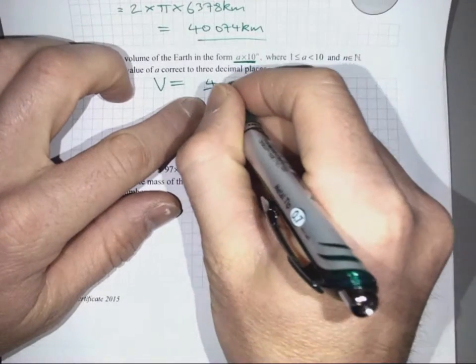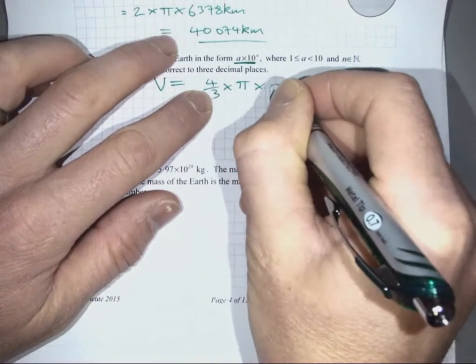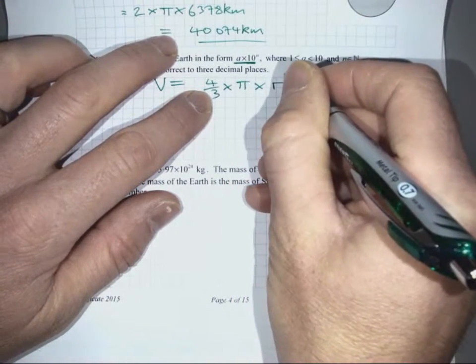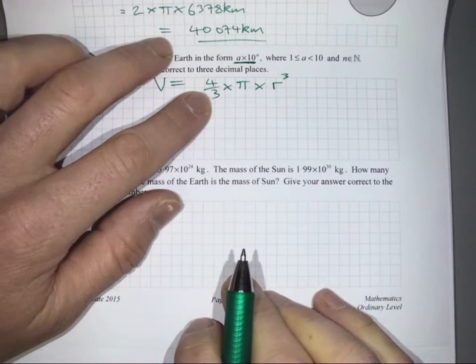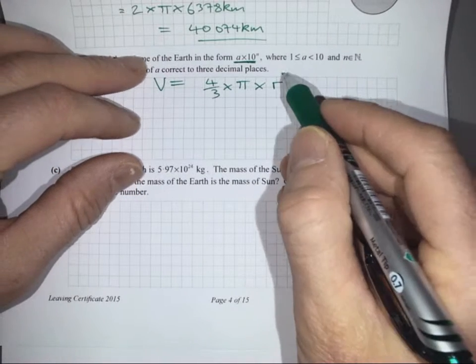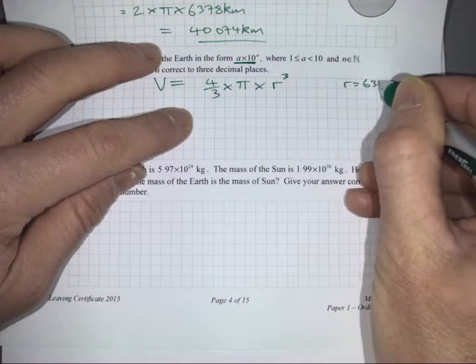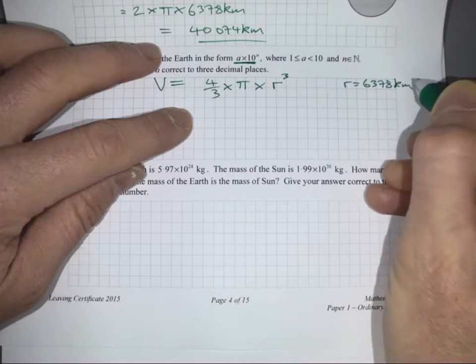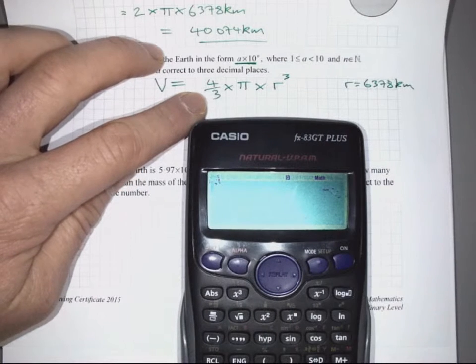So that's 4 over 3 multiplied by pi multiplied by r cubed, which means r multiplied by itself 3 times, just a shortcut for that idea. We already have our radius: 6378 kilometers. So we'll put those figures into the calculator.